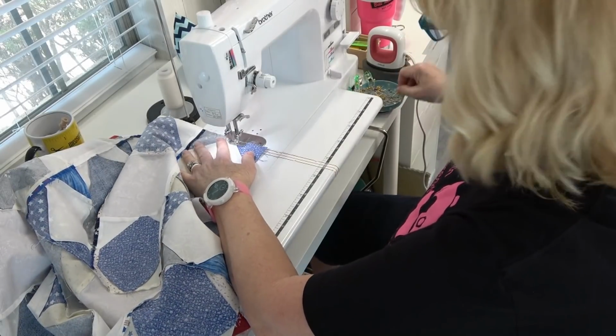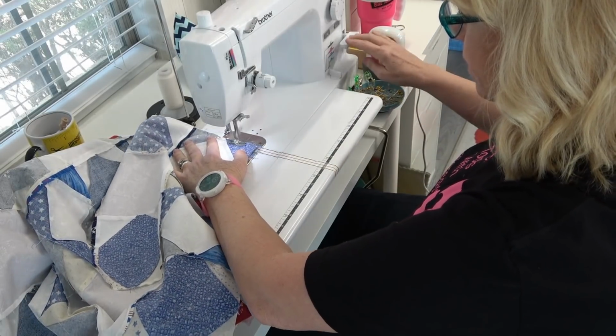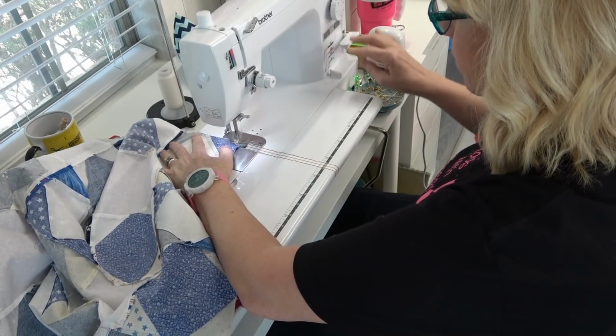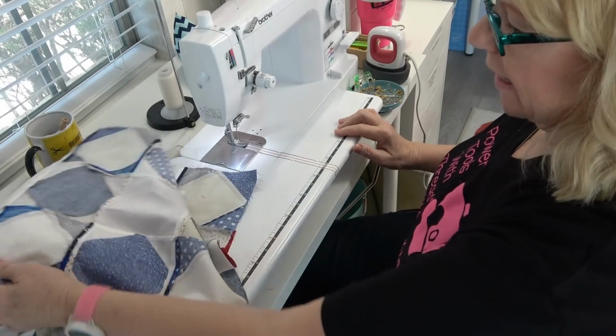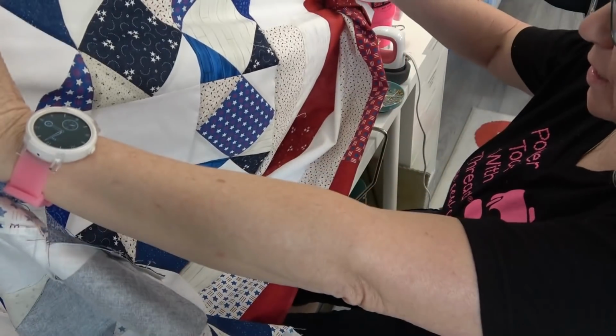All right, here we are at the end. This is it. That was the last seam. Let's go iron it out. Oh, it looks great.